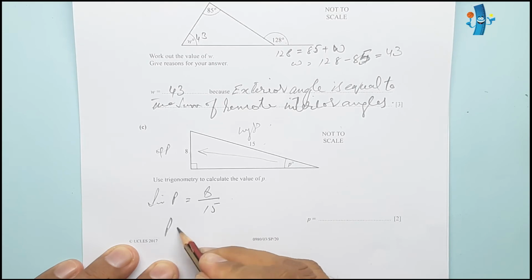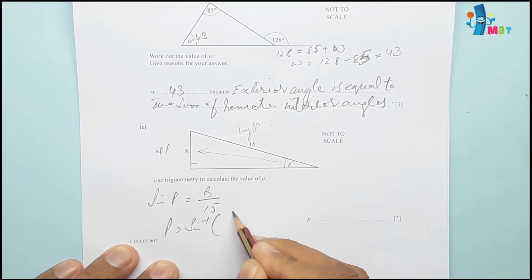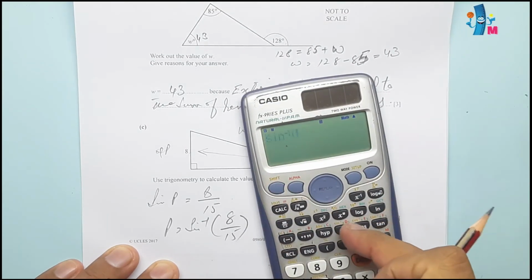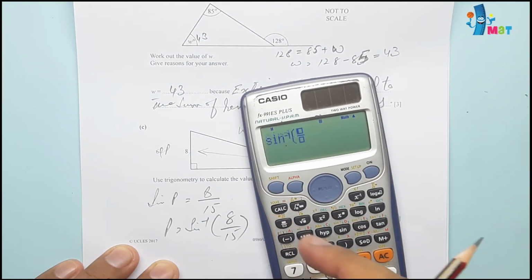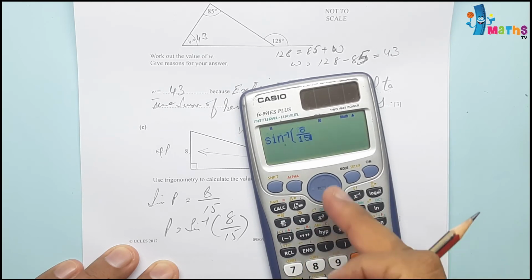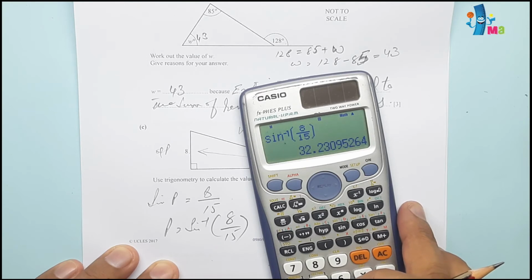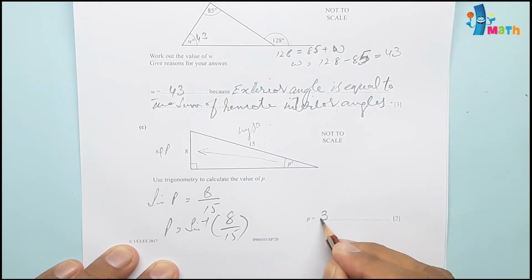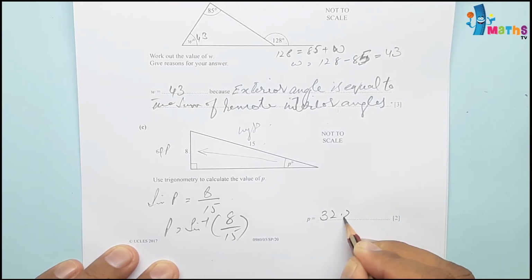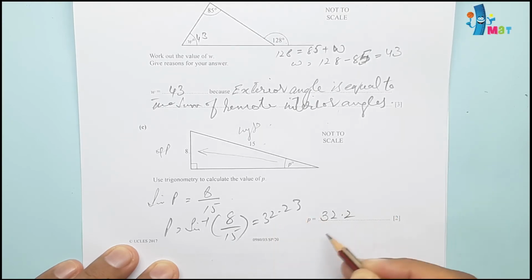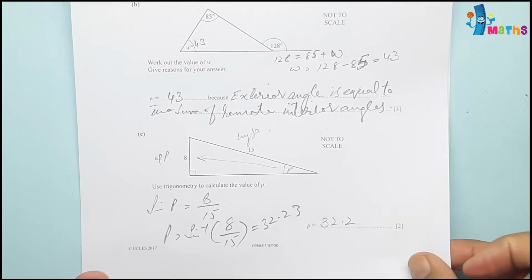So P will be equal to sine inverse of 8 over 15. We can calculate this: sine inverse of 8 divided by 15 will be equal to 32.23. So 32.23 will be the answer.